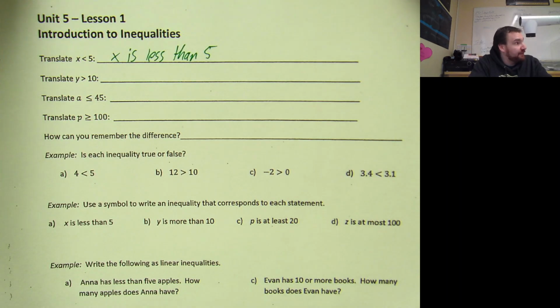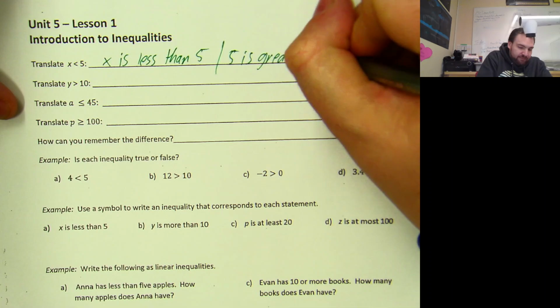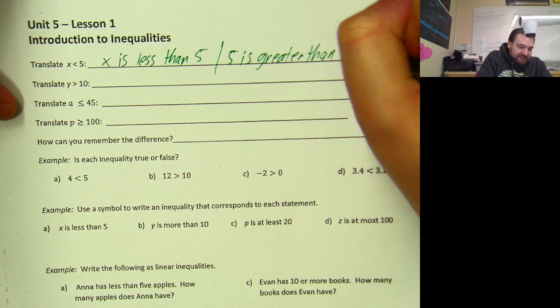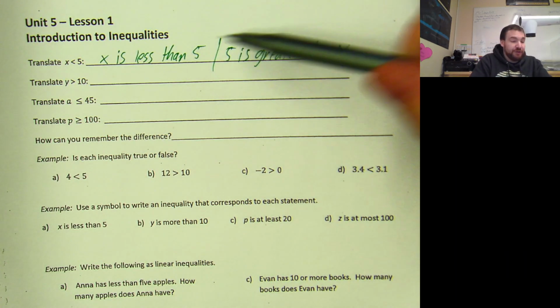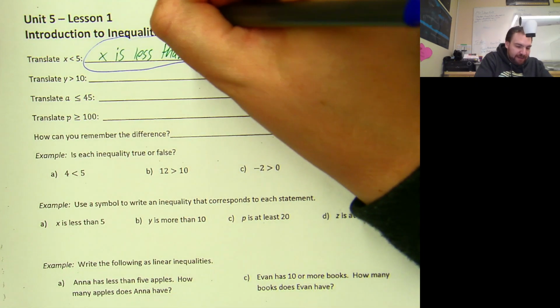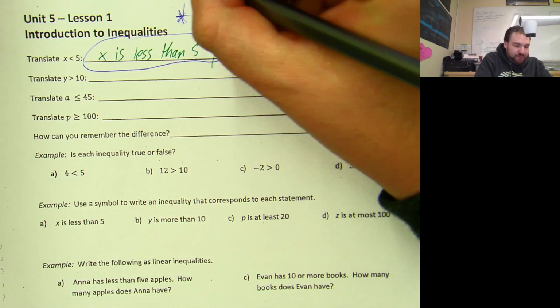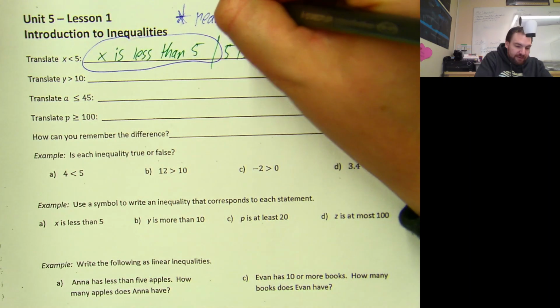Because we read mathematics from left to right. Is it incorrect to say that 5 is greater than x? No. It's not incorrect to say that. In fact, we could very easily say 5 is greater than x. Both of those things are valid, but conventionally, and sometimes it's going to be totally necessary for you to be able to jump back and forth between these two. Conventionally, this is how we express it, because just like in English with our written word, we read left to right.